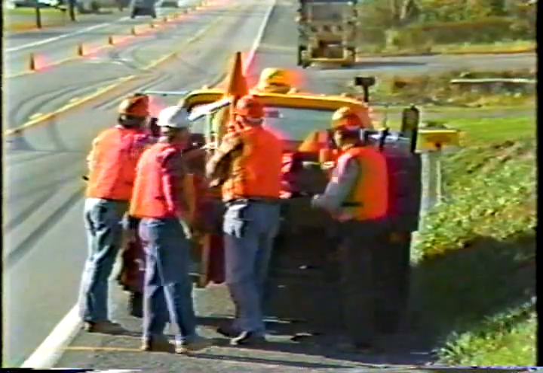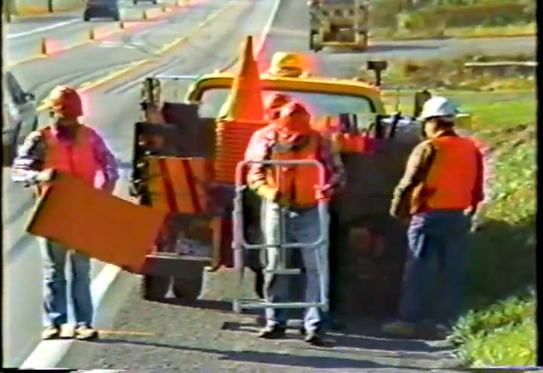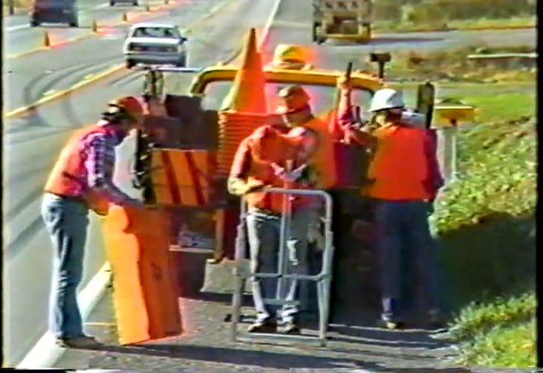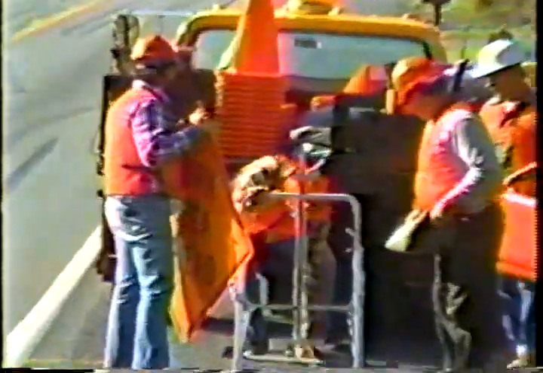Now the work area ahead sign should be installed on the same side of the roadway as the work area. This sign should be erected A distance plus the taper length in advance of the spot previously marked by the foreman.